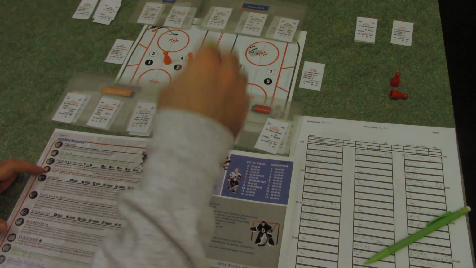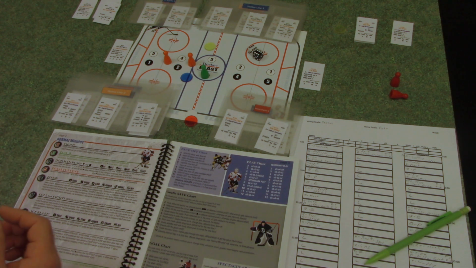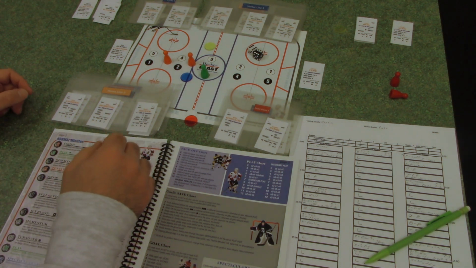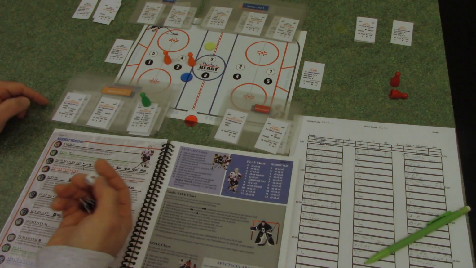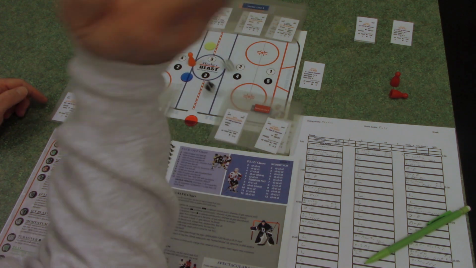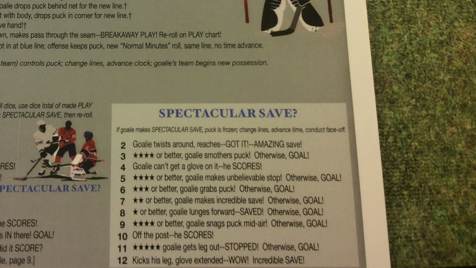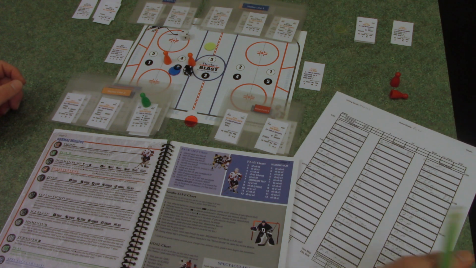We'll roll again on the same line, same time, and it's a spectacular save. Oh boy! So we'll have Messier take the shot, and we're going to roll on the spectacular save chart. And it's a 4. Goalie can't get a glove on it. He scores. So Mark Messier has just given his team a 1-goal lead.